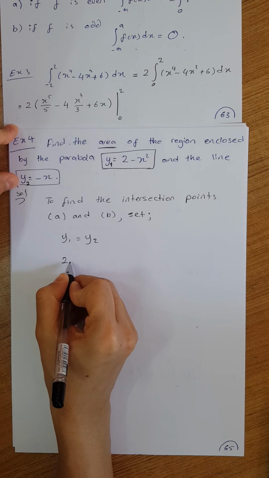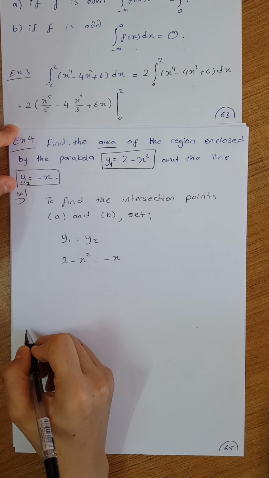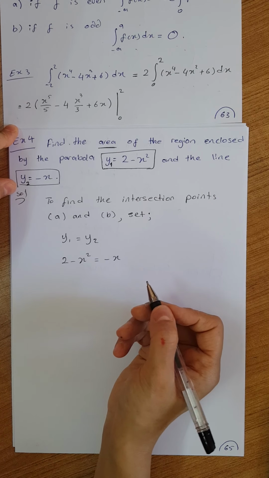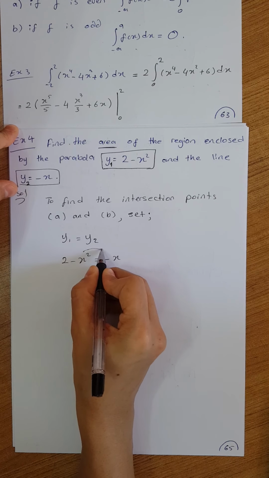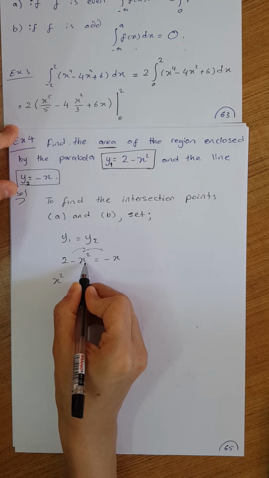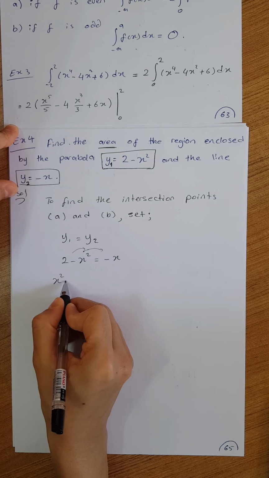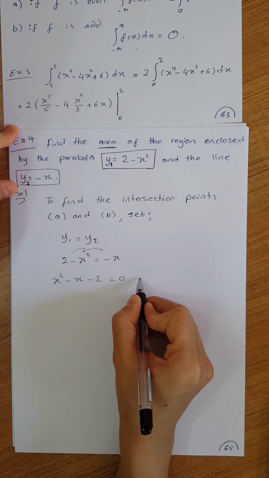What's y1? That's 2 minus x squared equal to minus x. That is a quadratic equation. I will simply solve it. I'm taking this part to the other side, okay? So that will be x squared minus x minus 2 is equal to 0.